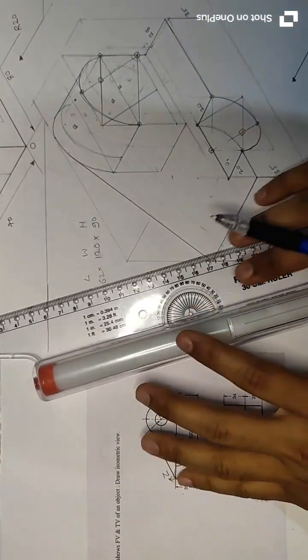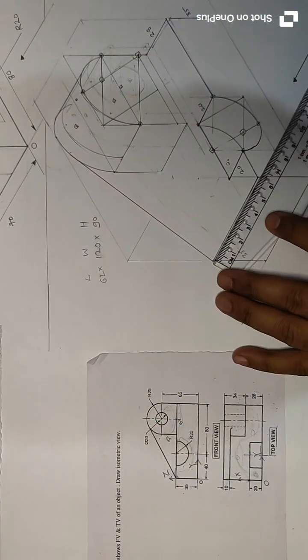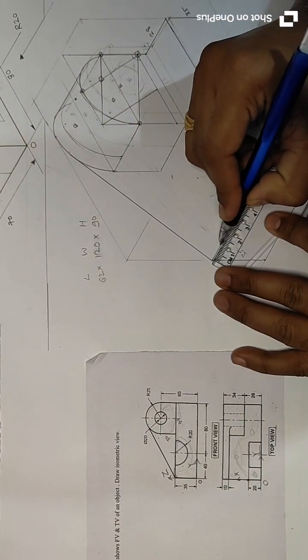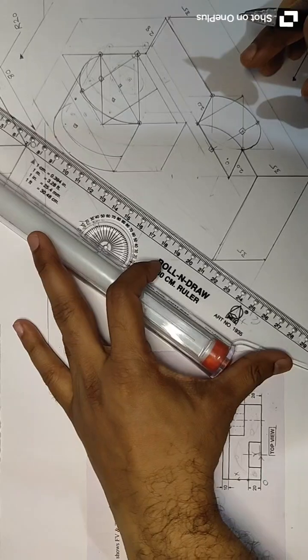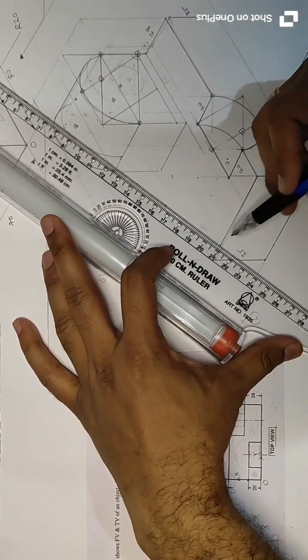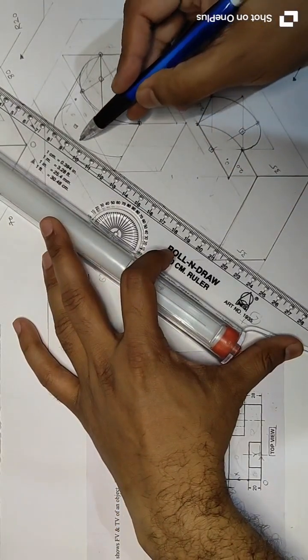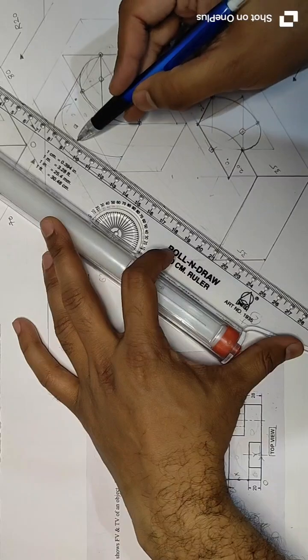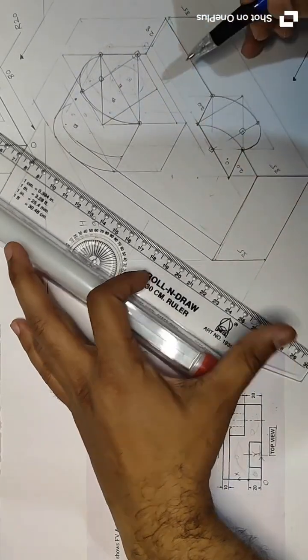Now we will take 10 mm distance here. This fillet has a 10 mm width, so we have taken 10 mm distance, and from this point up to this new arc we will draw a tangent.